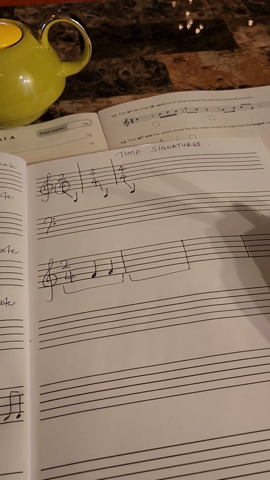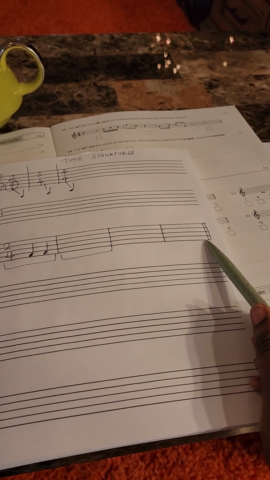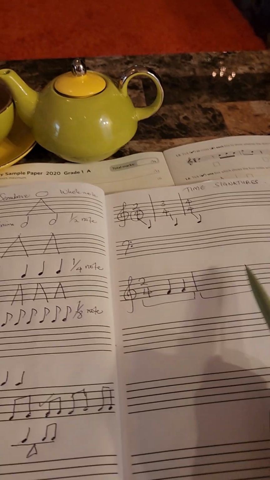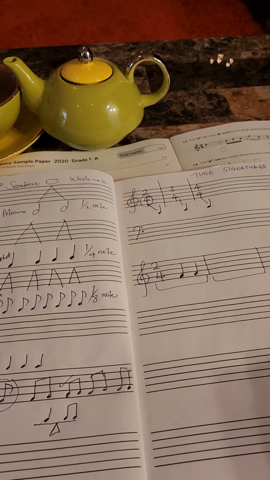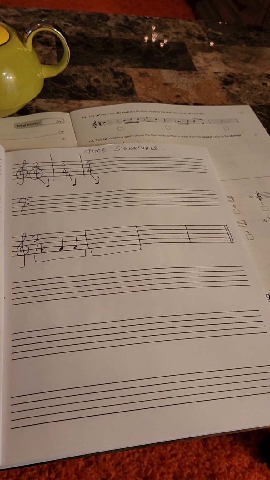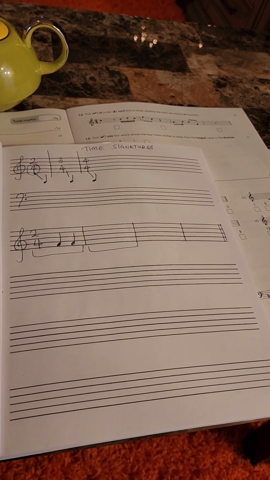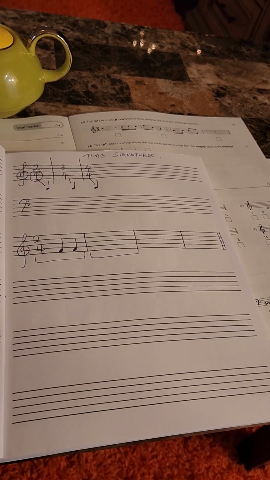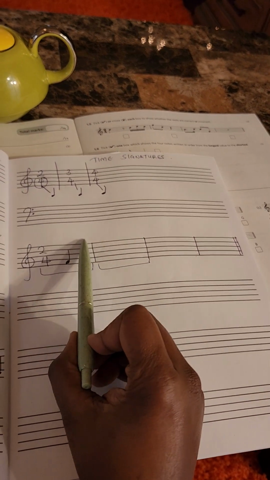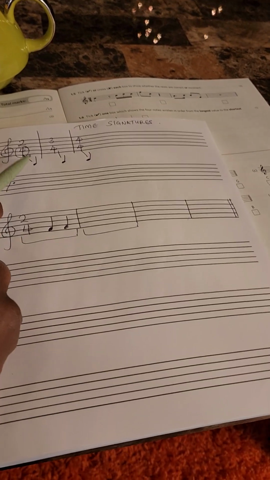And if I put double lines at the end, it means my piece of music ends there because of the double bar lines. Okay, so we have a staff or a stave, which is the 5 lines and the 4 spaces where music is written. And the 5 lines and the 4 spaces are divided into sections called bars or measures by use of bar lines. Okay, so back to our time signature.